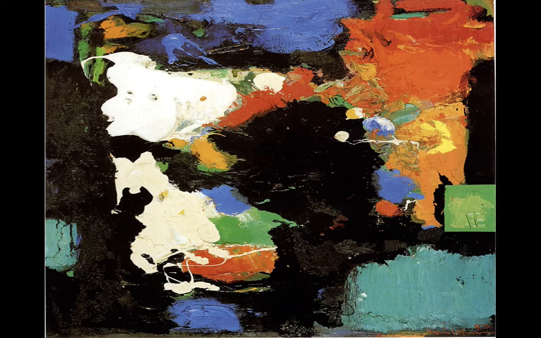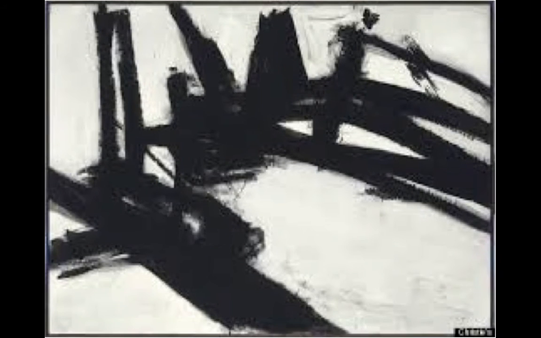Hans Hofmann moved to America in 1930. He became a close friend to already well-known Jackson Pollock. His art blended styles from Cubism, Expressionism, and Surrealism. Most of his art was focused on nature. His most popular piece of art is here, The Conjurer.